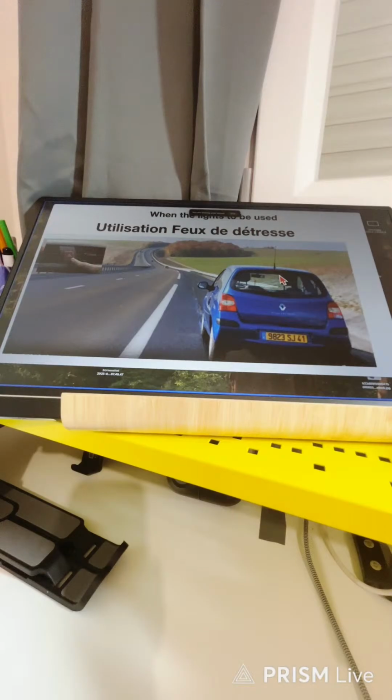The four yellow lights will be blinking. The same lights as the clignotant, the four lights will be blinking. For the distress, take note of that. And I'm saying that there are three reasons why this hazard light must be activated.